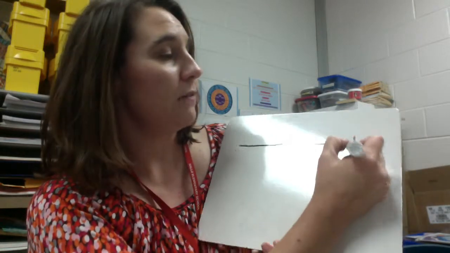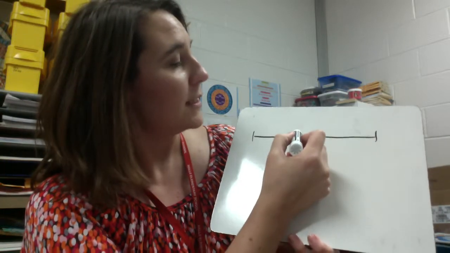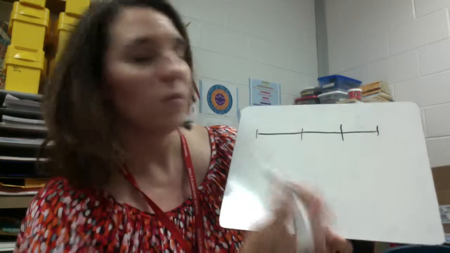Okay, boys and girls, we've been talking about fractions on a number line and the fact that a unit fraction, when repeated, gives us a whole. So let's review with 1/3.